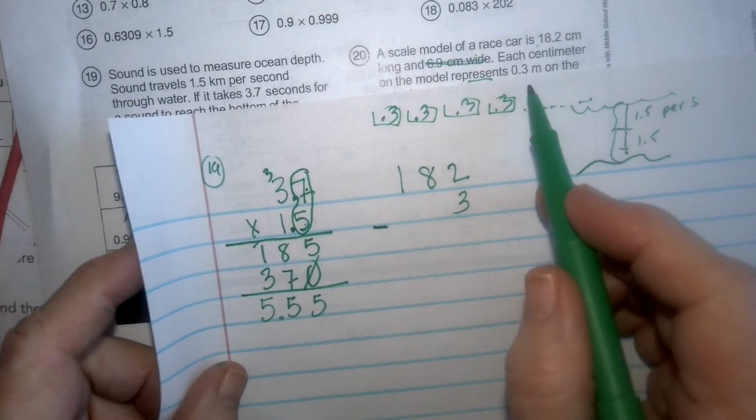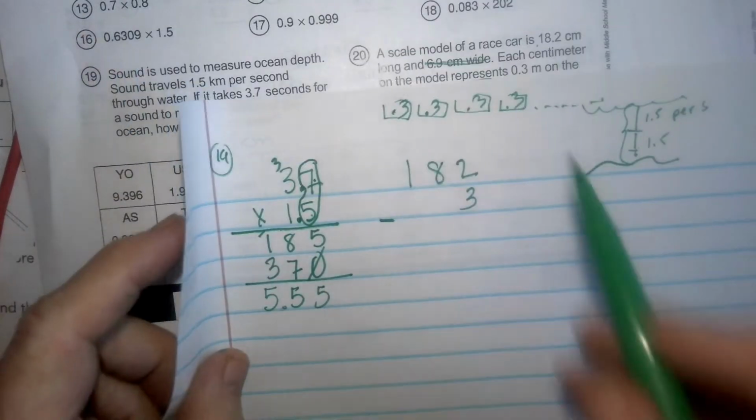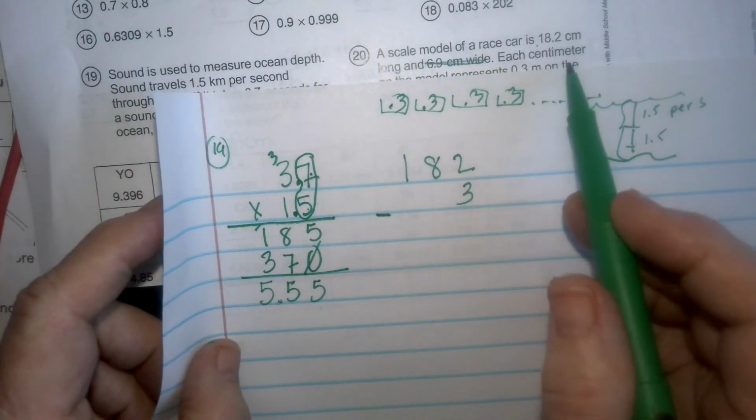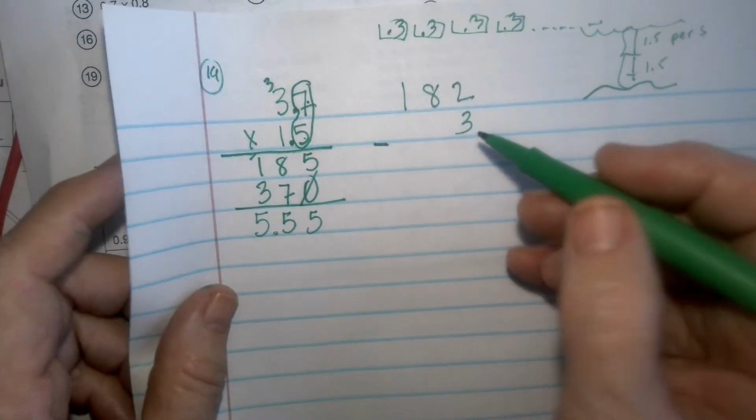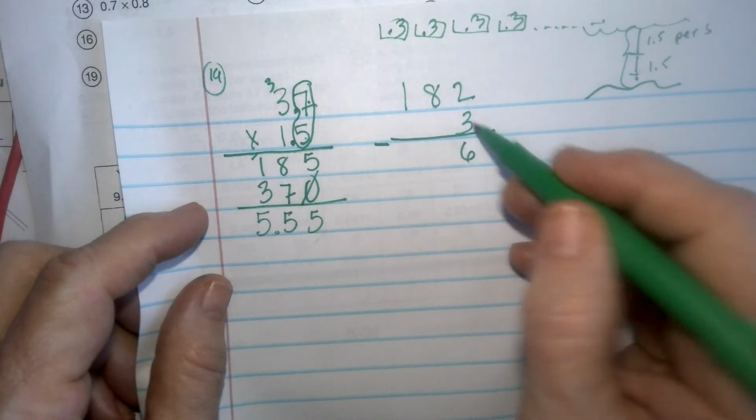182 times 3. Right? Is that right? Yeah. So again, I don't need to work with decimals when you're multiplying decimals. So let's go ahead and get this started. 3 times 2 is 6.